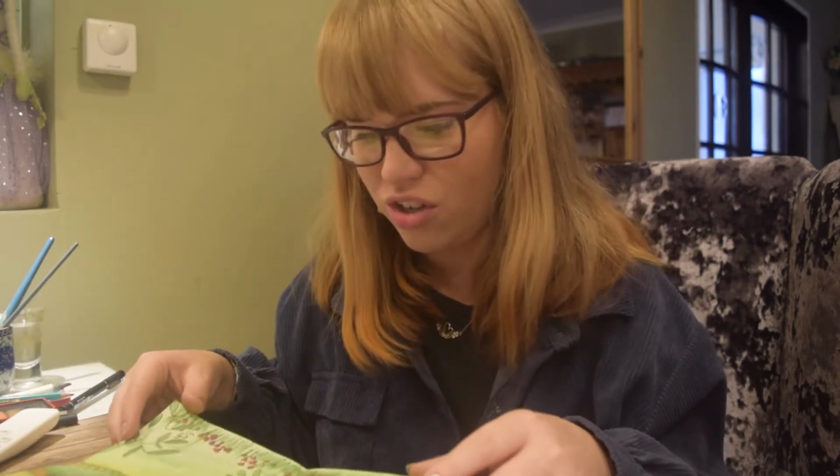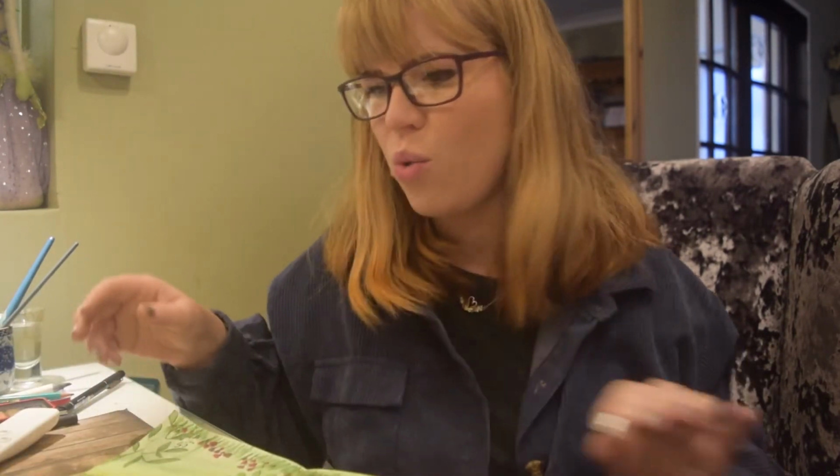I'm going to decoupage it and then show you some pretty shots of my create a window. So let's do that.